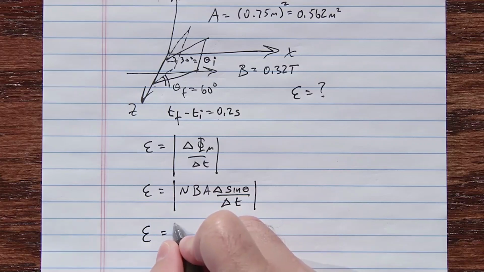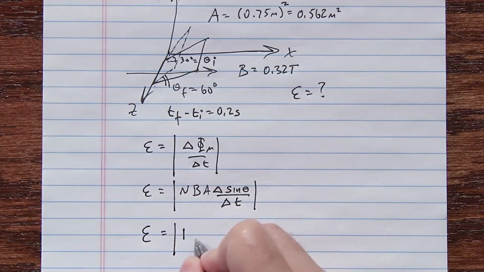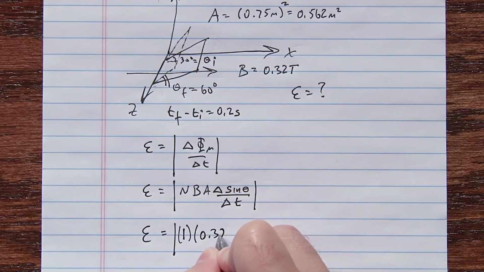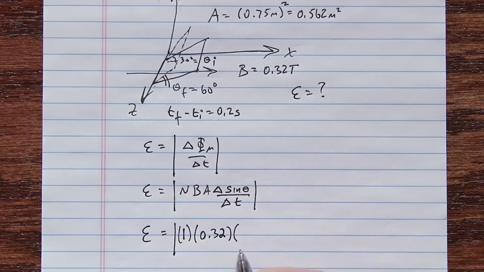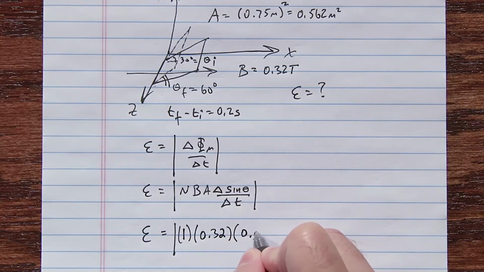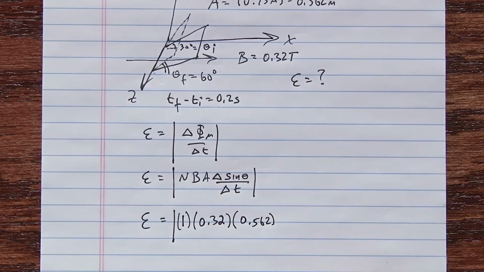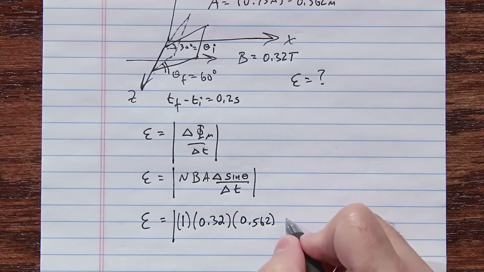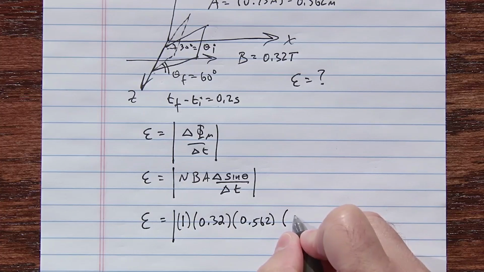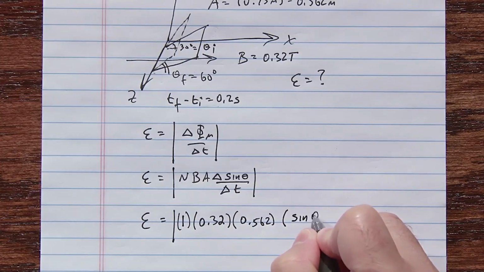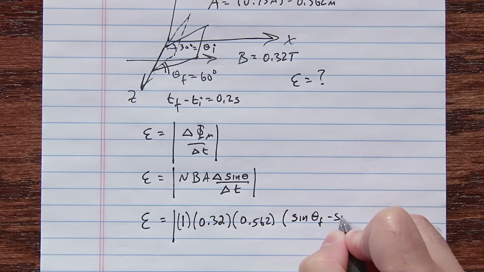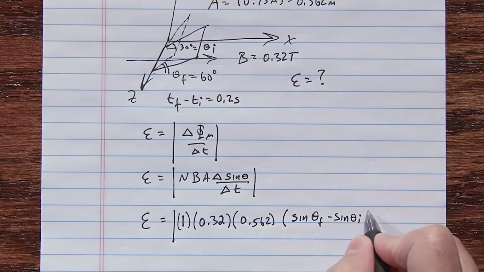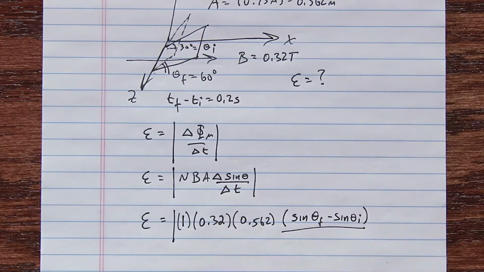Electromotive force is equal to N, which is 1, B, which is 0.32, the area of the loop, which is 0.562, times the change in the sine of theta. The change in the sine of theta would be sine of theta final minus sine of theta initial. That is the change in the sine of theta over the change in time. That's t final minus t initial. That's 0.2 seconds.